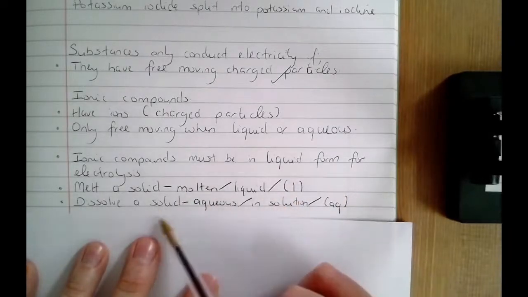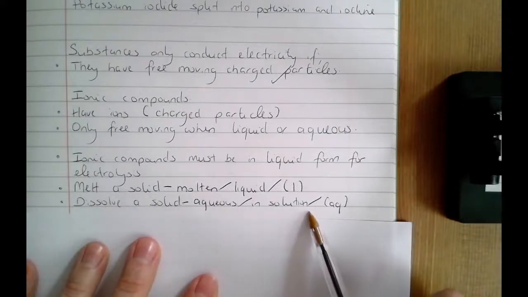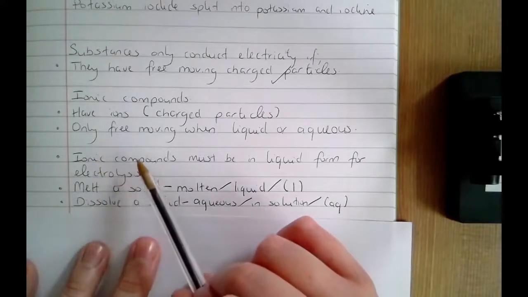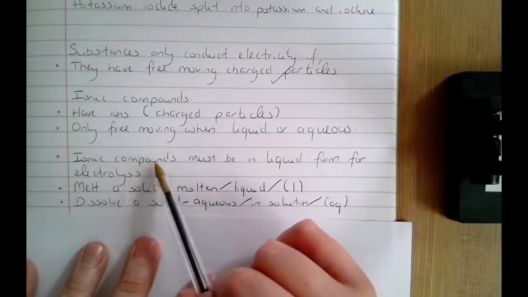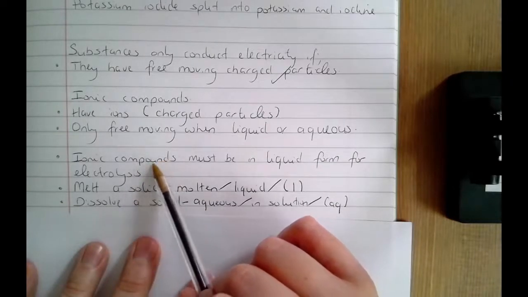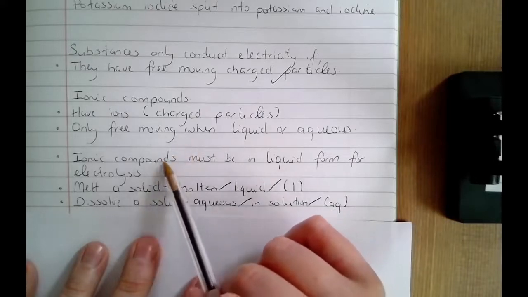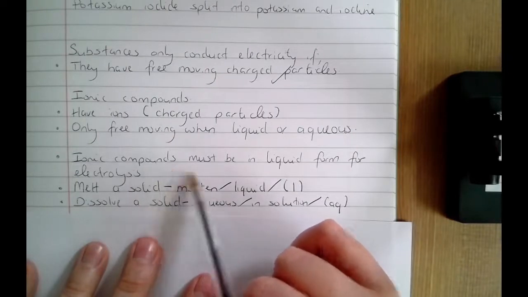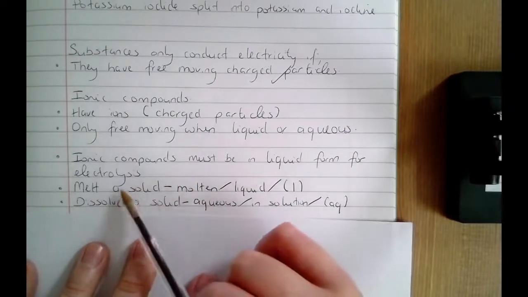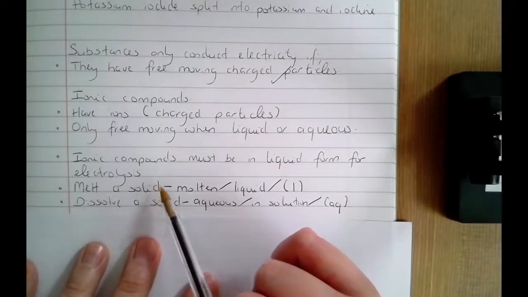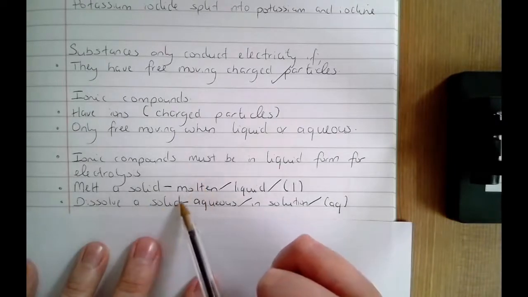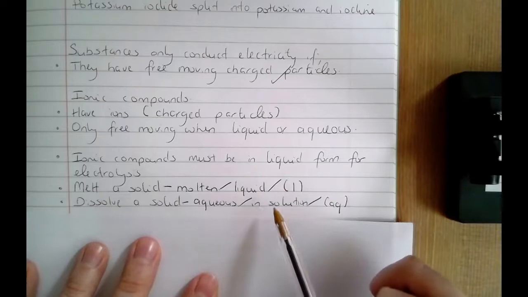Of the two, dissolving that solid is going to be easier. The reason melting the solid will be difficult is ionic compounds have a high melting point. If you remember back to structure and bonding, we learned that ionic compounds are made of oppositely charged ions and that there is a strong electrostatic attraction between those oppositely charged ions that requires a lot of energy to break. So melting ionic compounds is going to be expensive because it will require very high temperatures. Dissolving an ionic compound will be a lot cheaper and a lot quicker.